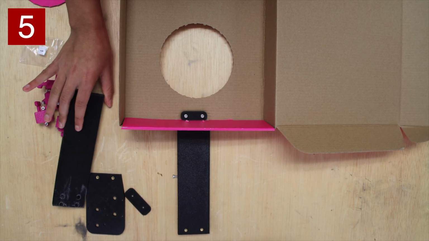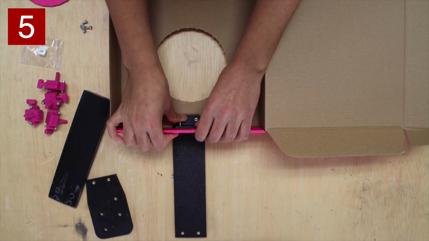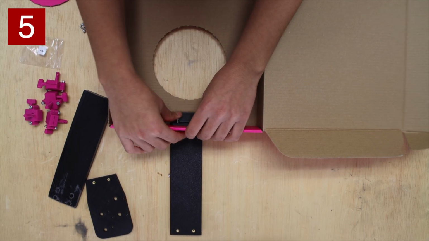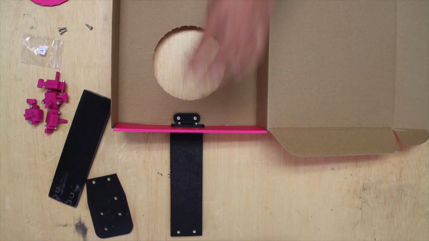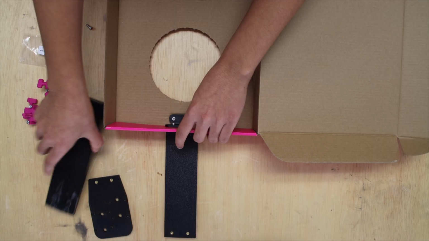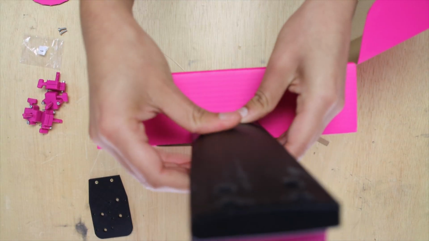Now we're going to attach the mounting bracket, and we're going to do the exact same thing that we've done for the past few items. You're going to take your back plate, take 2 screws, and sandwich the cardboard in between the back plate and the mounting bracket. This part's kind of hard, so if you need some help, don't be afraid to ask an adult.